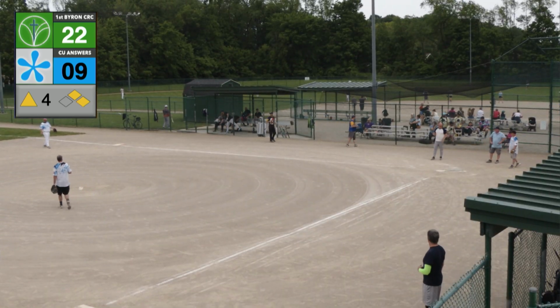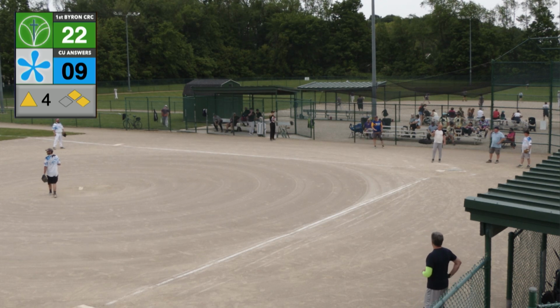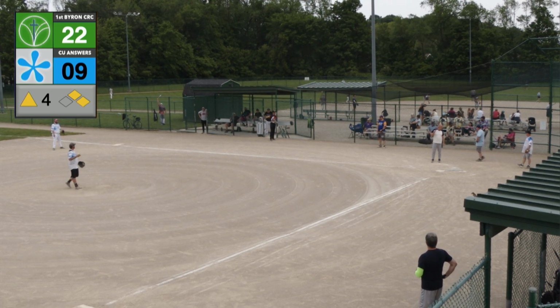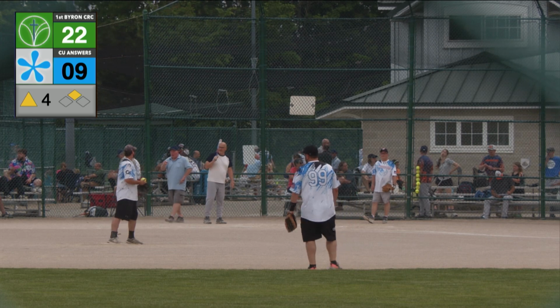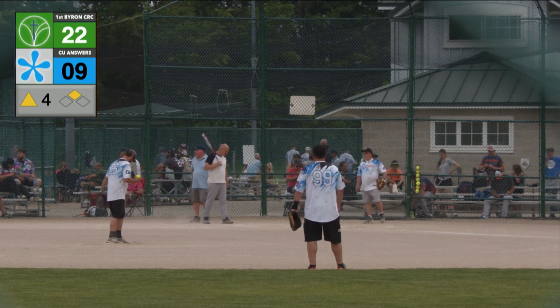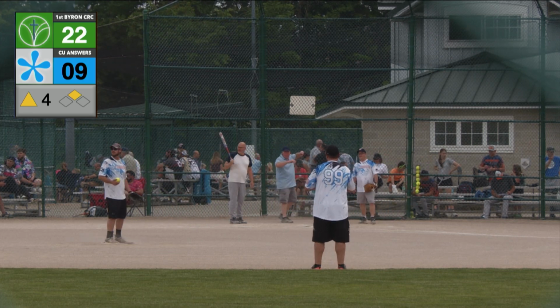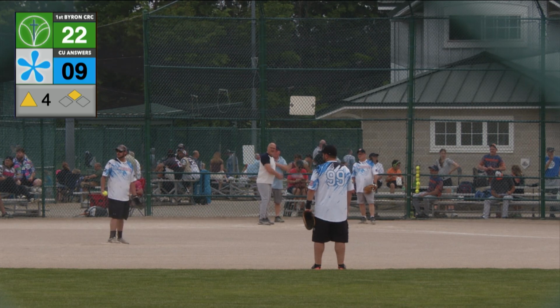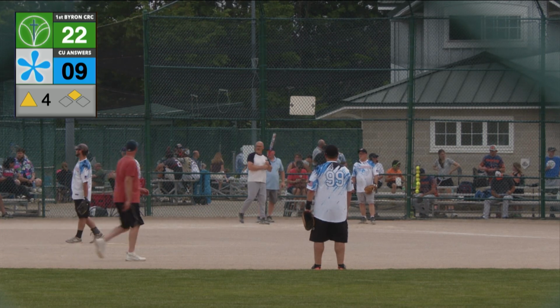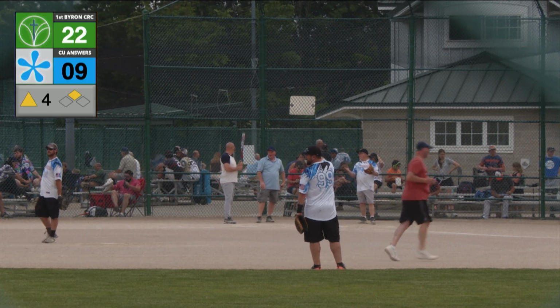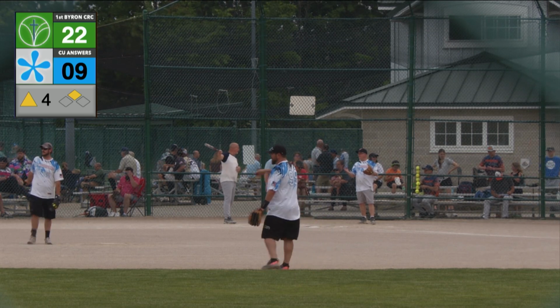That'll make it 22-9 here in the top of the fourth. Batter will advance to third.